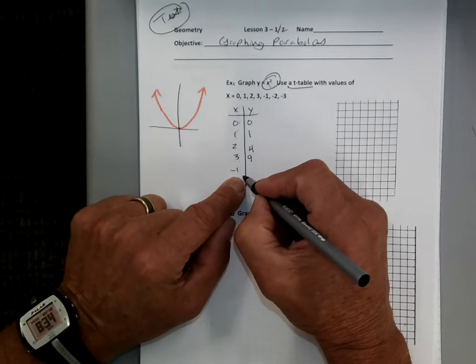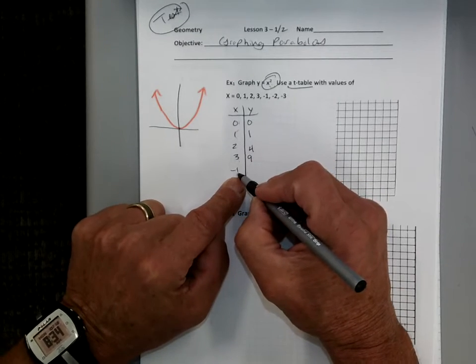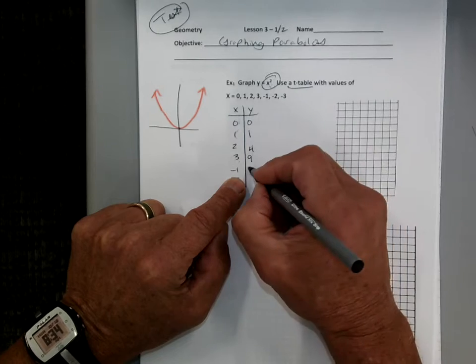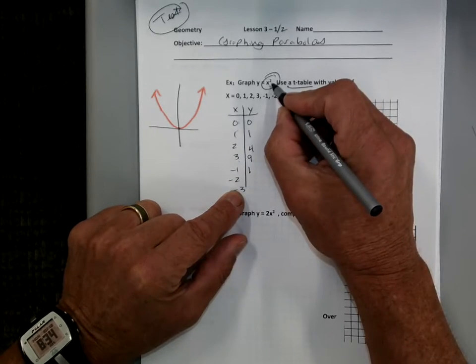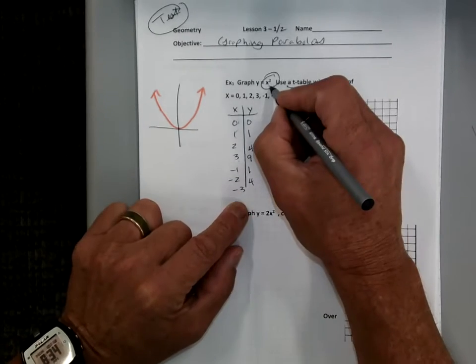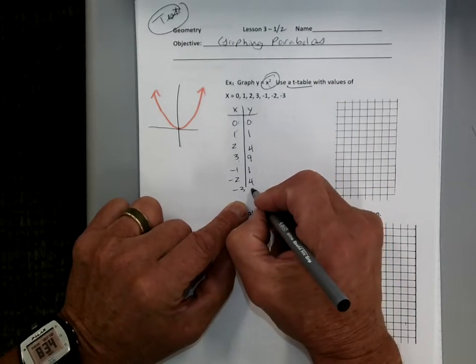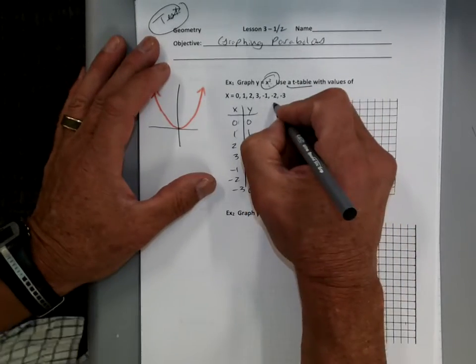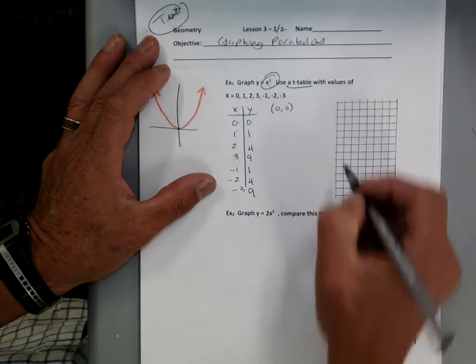Now, a negative times a negative is a positive, so -1 squared is a positive 1. -2 squared is a positive 4. And -3 squared, -3 times -3, is a positive 9. Now, these create points. The t-table makes points. The first point is 0, 0. Well, that's easy.